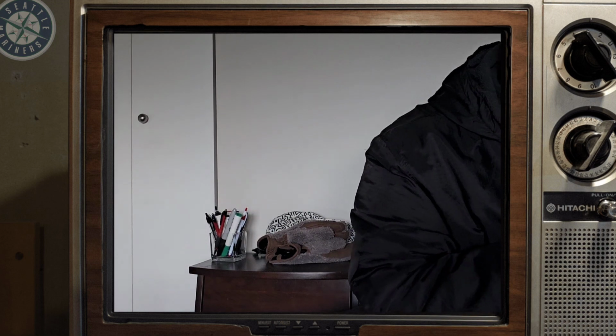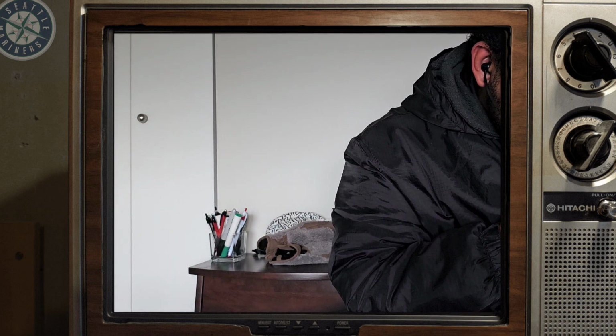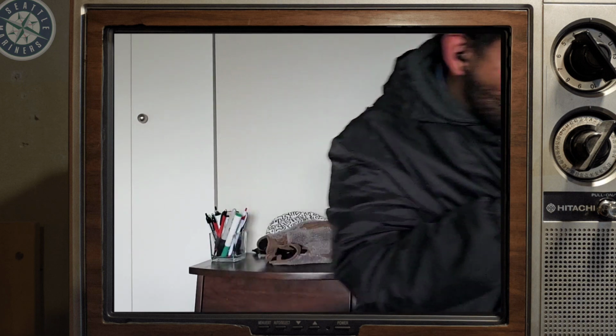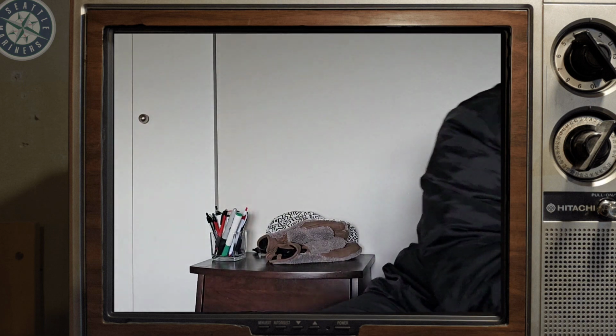What is this? So I don't know. I'll look at that later. Some car stuff for projects. Oh, this.